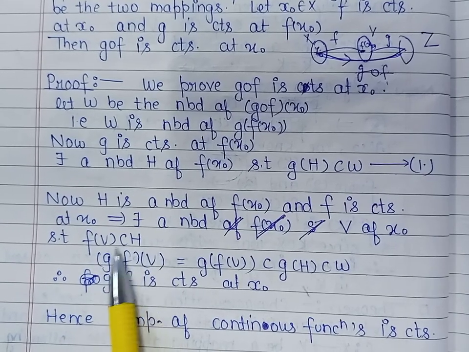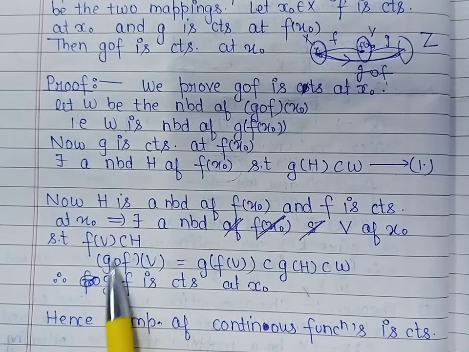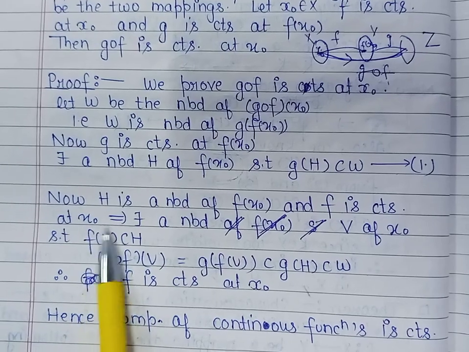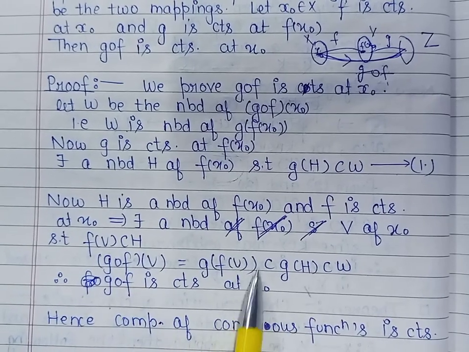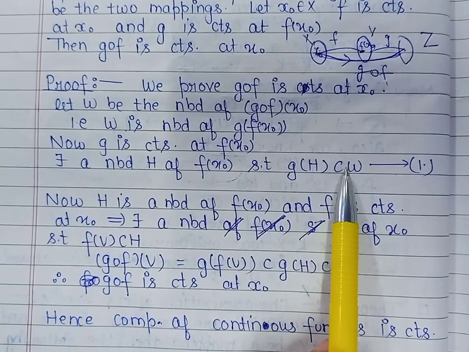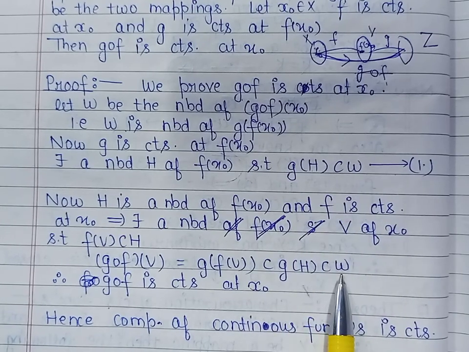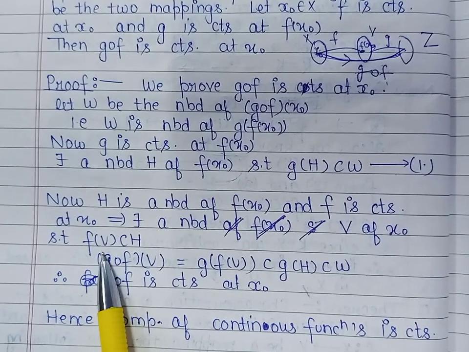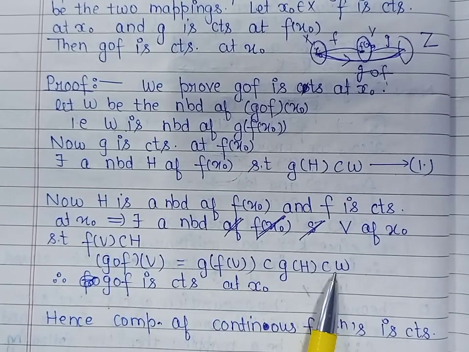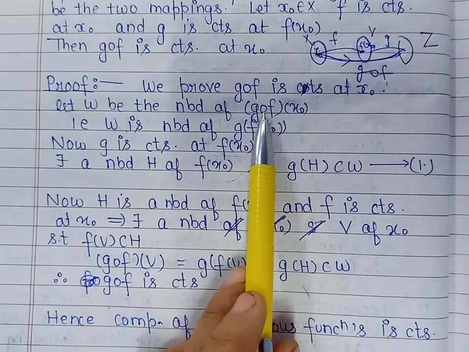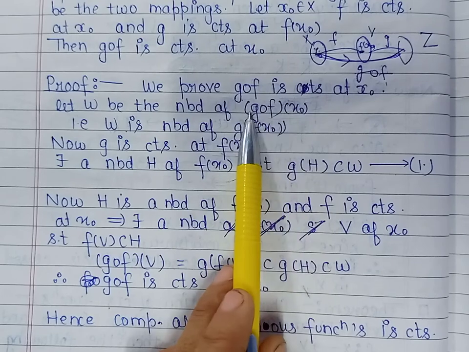Now by definition of composition of two functions, this can be written as g of f of V. Now f of V is contained in H, so we can say that this is contained in g of H. Now g of H, that is contained in W. So we have proved that image of the neighborhood of x naught under the function g∘f, that is contained in W, where W is the neighborhood of image of x naught under g∘f.